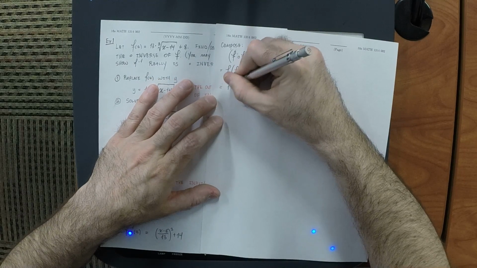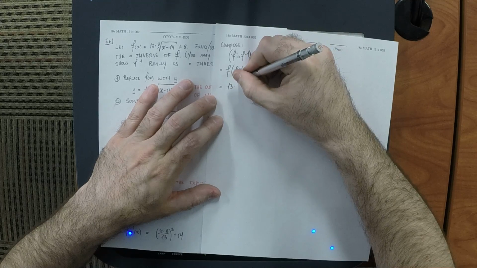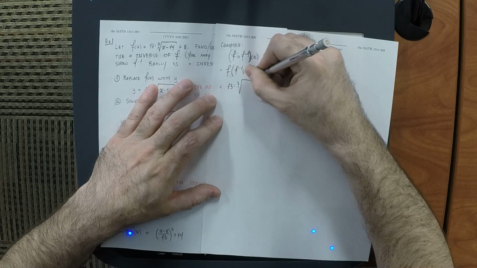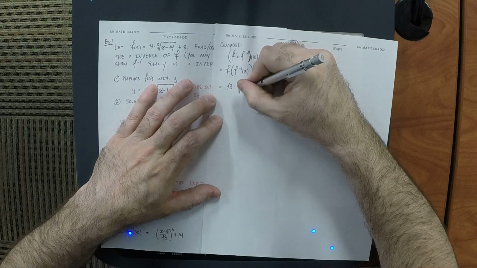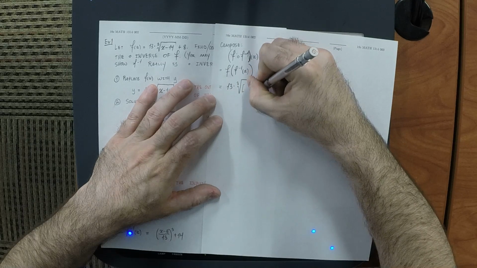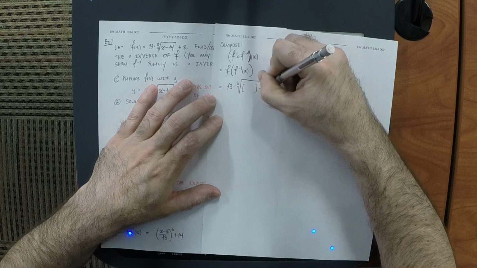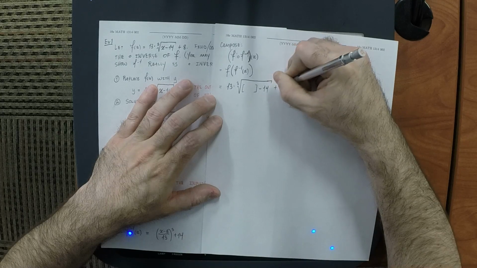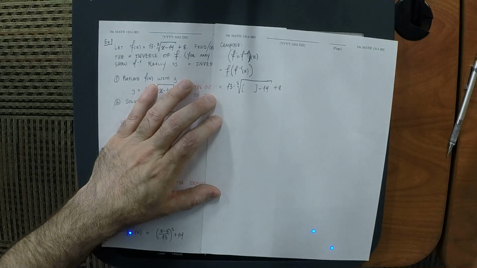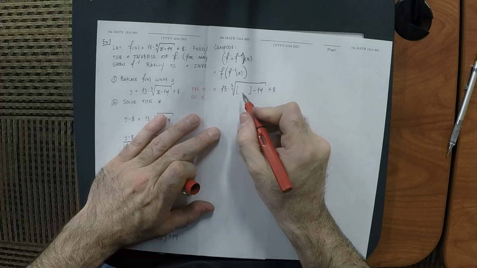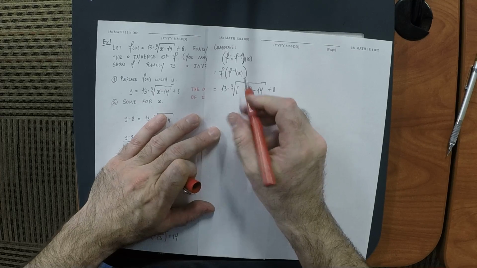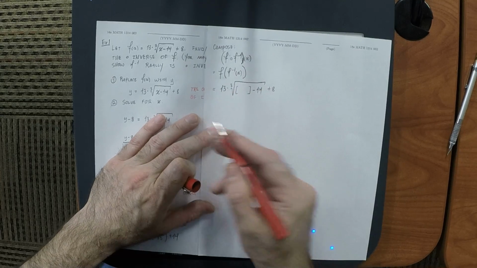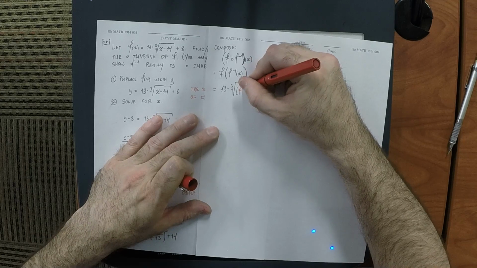So it'll be 13 multiplied by the cube root of, so now I see an x, so I'll write this slot here, and then minus 14, add 8. So that's just a blank spot for me to write whatever the input was, and then I look up here and say, oh, the input is f inverse. So I need to write f inverse right here.